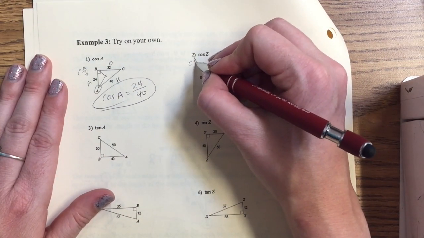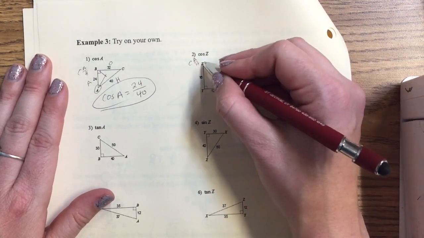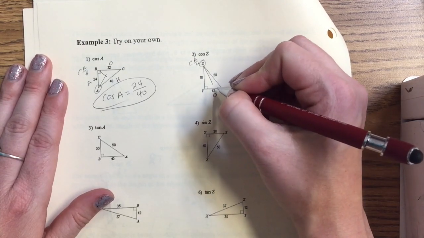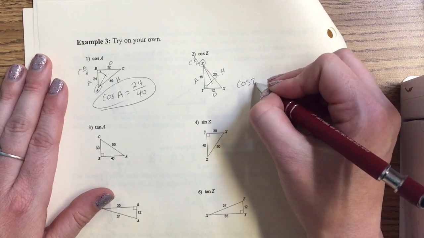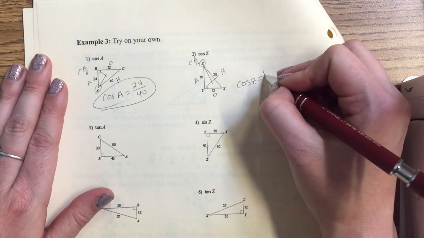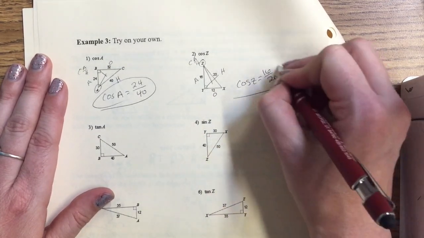Cosine is CA again. From angle Z, O, H, A. Cosine of Z equals A over H.